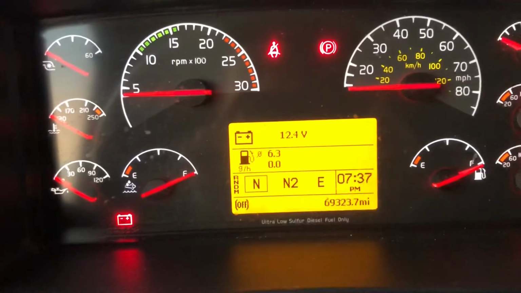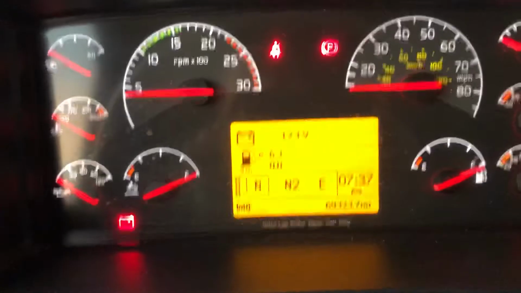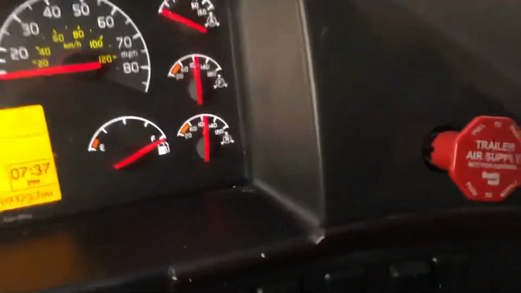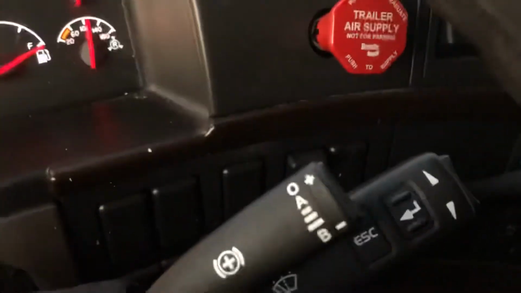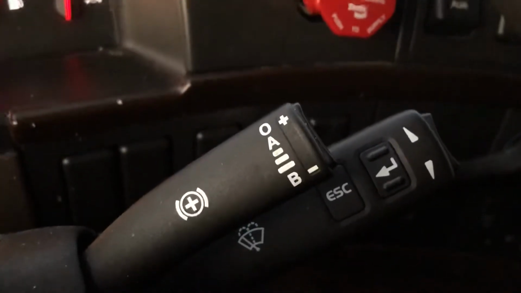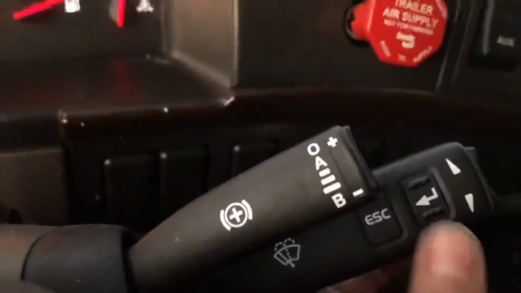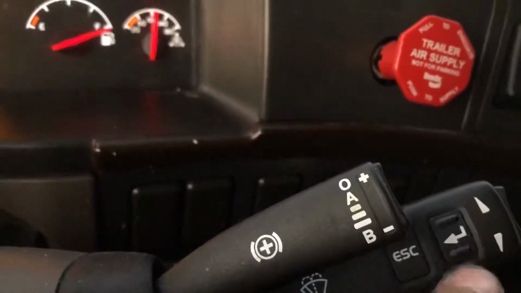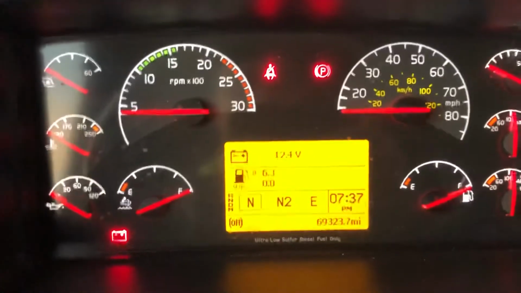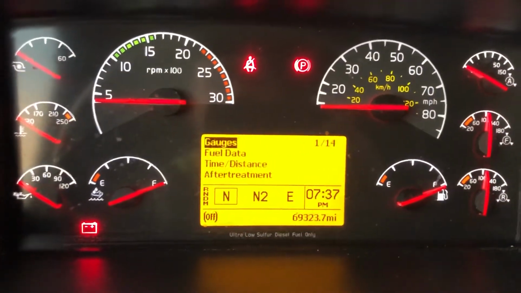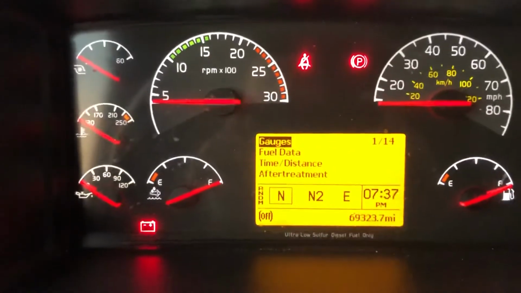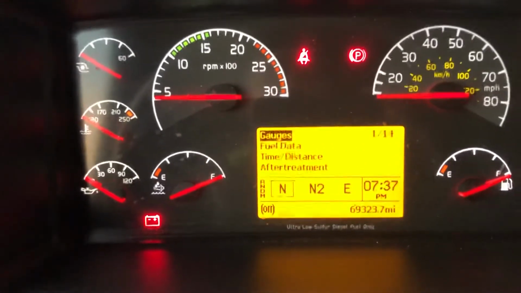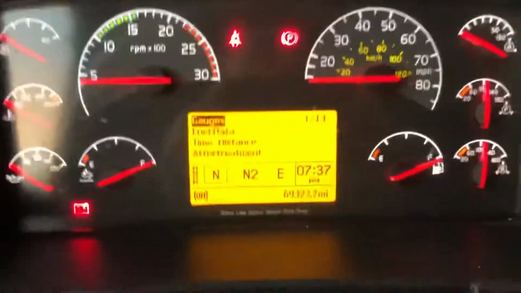The first thing you will do is check with this wiper switch over here. You can see it, the wiper switch, right? And then you press this button over here, right? And once you press it, this menu appears in here.